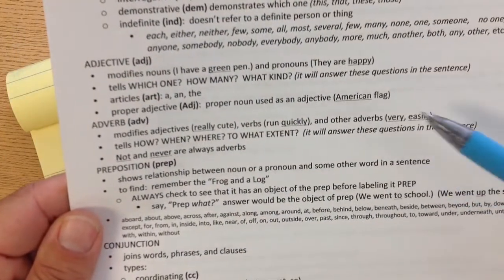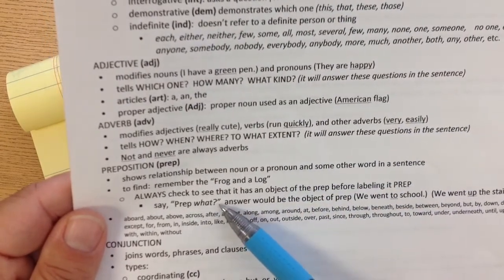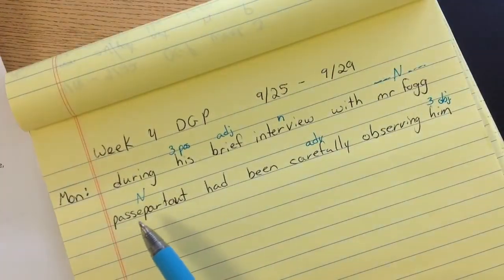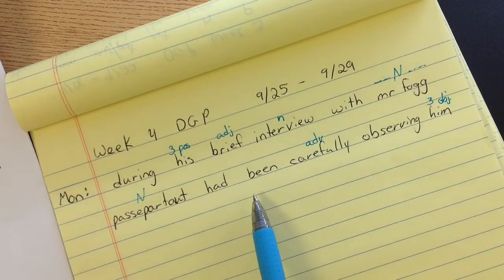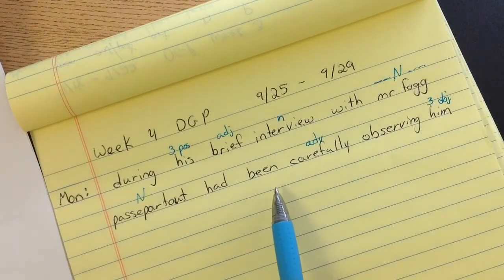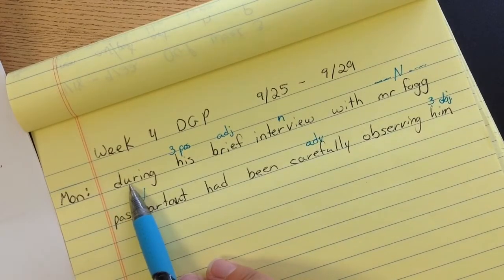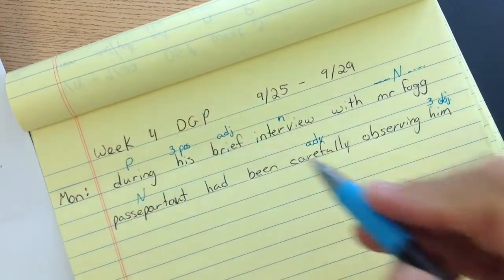So I go on to prepositions. Now remember, frog and a log. I have my list here. When I get it, I'm going to check to make sure it has an object of the preposition before I label it prep. So I'm going to hold it over here, and I'm going to read it. Aboard, about, above, across, after, against, along, among, around, at, before, behind, below, beneath, beside, between, beyond, but, by, down, during. Oh, during. So during can be a preposition. During what? During the interview. So it does have a noun that goes with it, so it is a preposition.